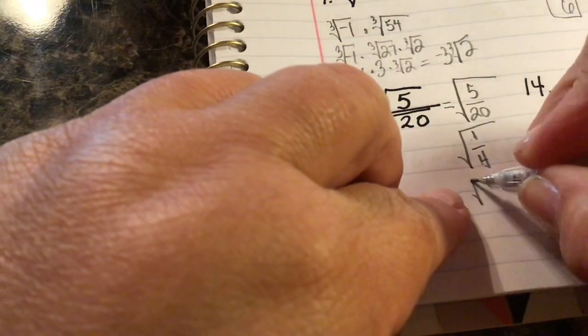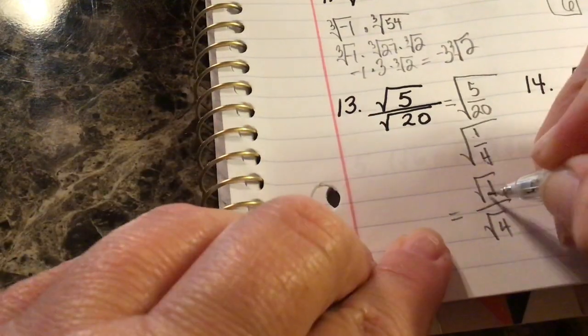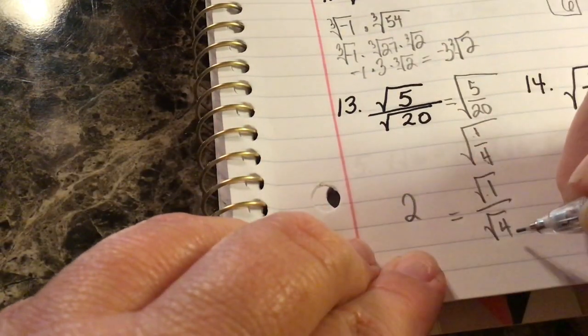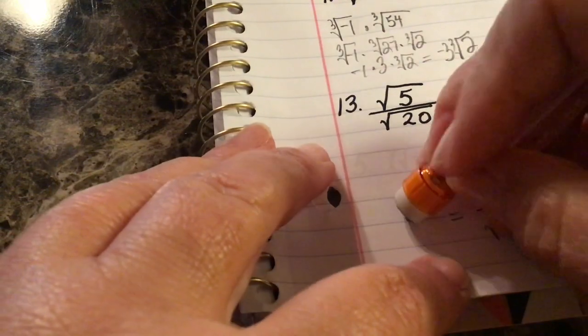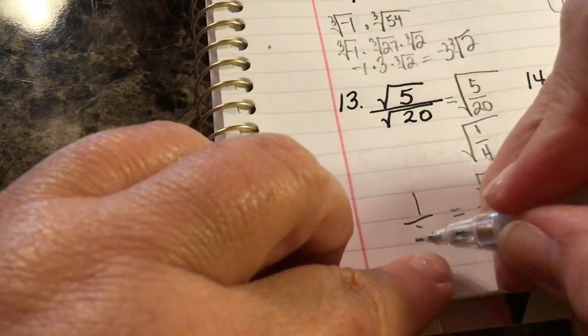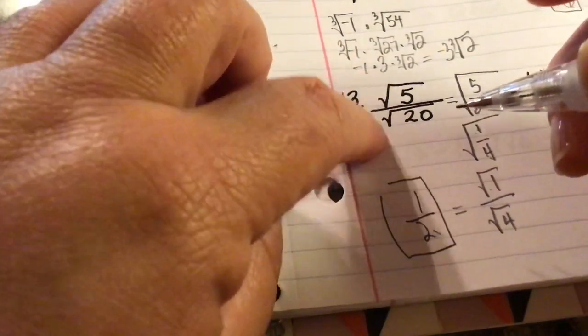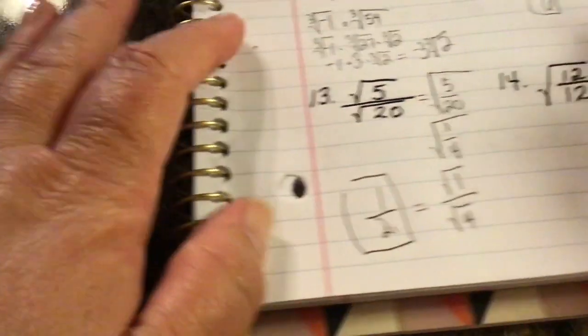So now I'm going to have the square root of 1 over the square root of 4. The square root of 1 is 1. The square root of 4 is 2. There's where that 2 comes from. So the answer to the square root of 5 divided by the square root of 20 is 1/2.